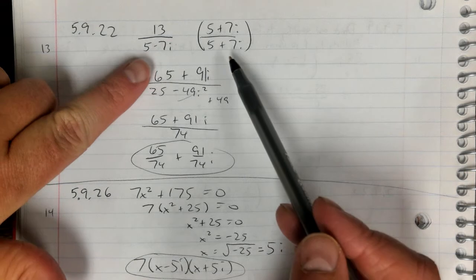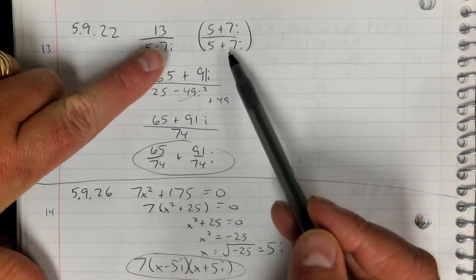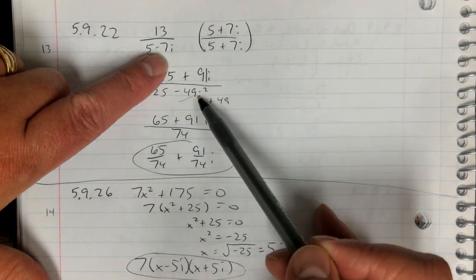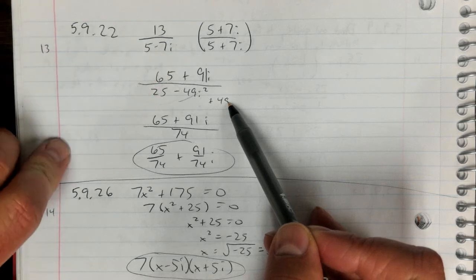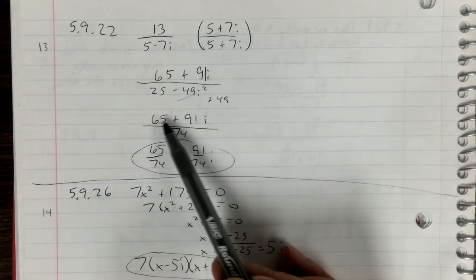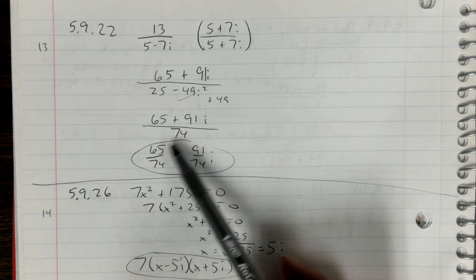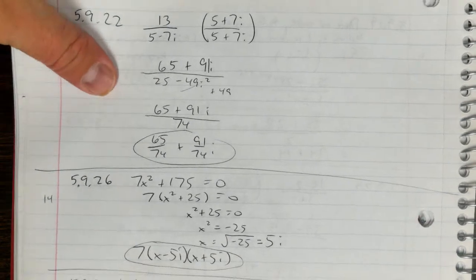Your outside and inside terms are going to cancel because you have minus and plus of the same thing. And this is 49i squared. So that really changes to plus 49. So this is 65 plus 91i all over 74. And so then you just split it. So that's how you do it.